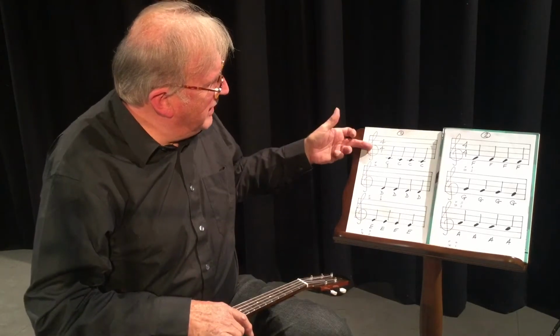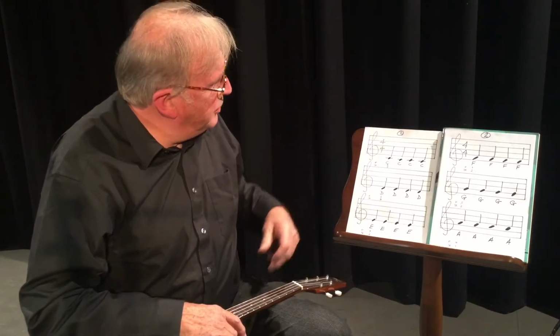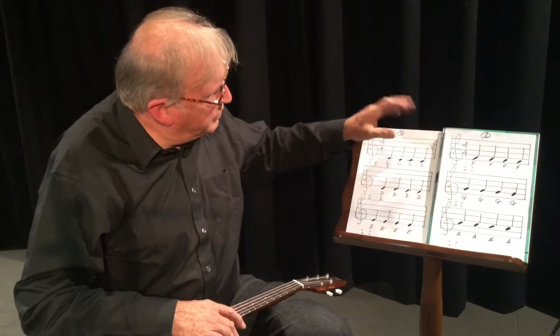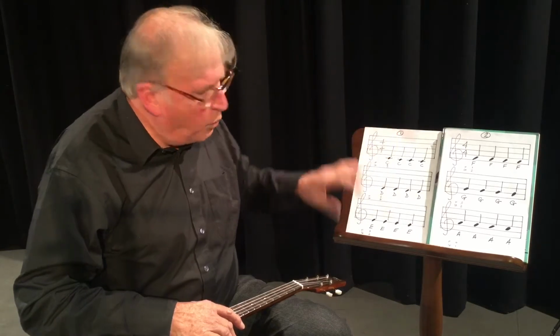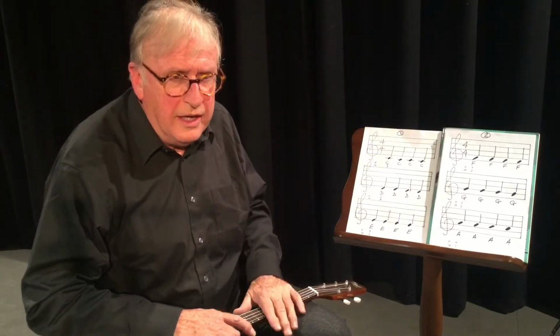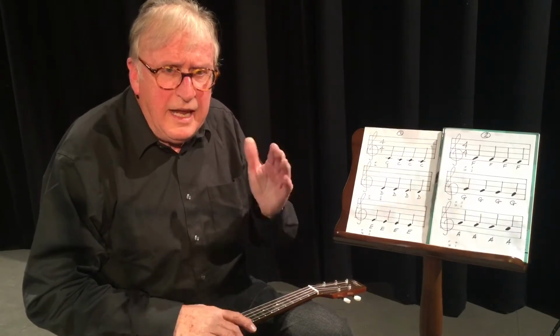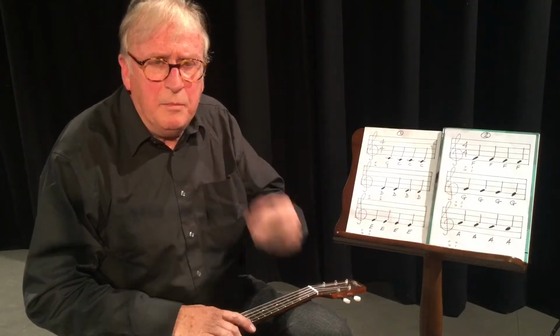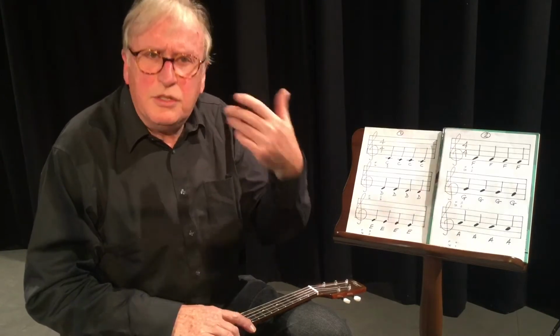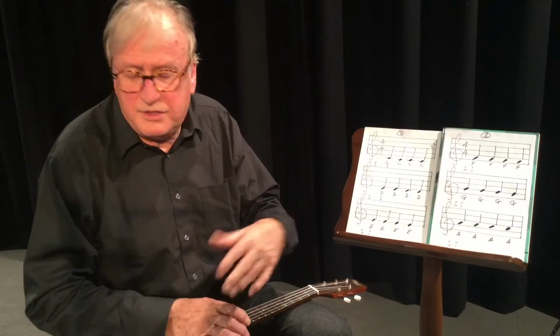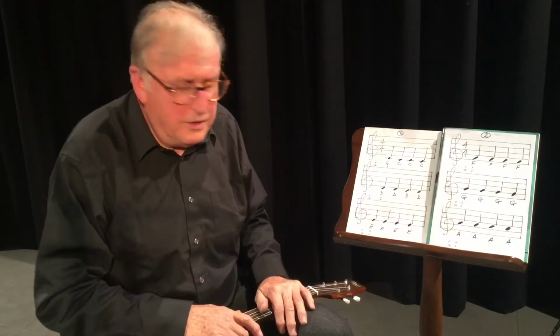So we've got treble clef, time signature, and then we're going to look at the actual names of the notes as they appear on the stave and where they are on the ukulele. And I'm just going to deal with C, D, E, F, G, A, B and finishing on C. So that is a scale of C. No sharps, no flats. So if you're on the piano, no black notes at all.